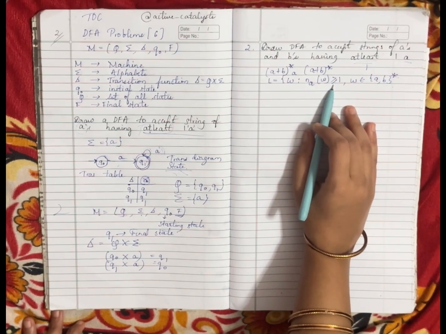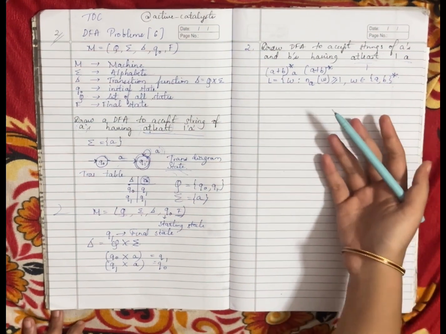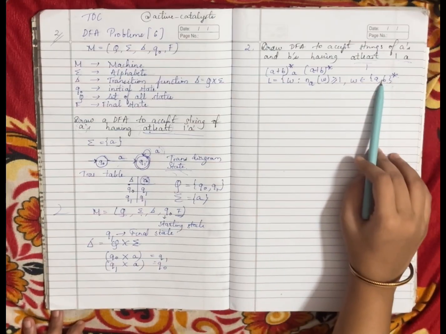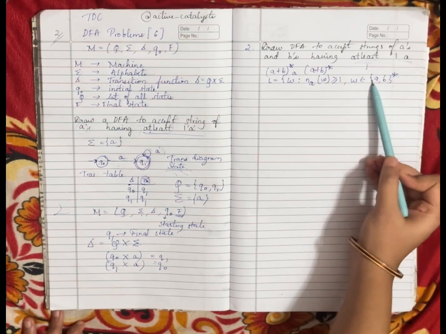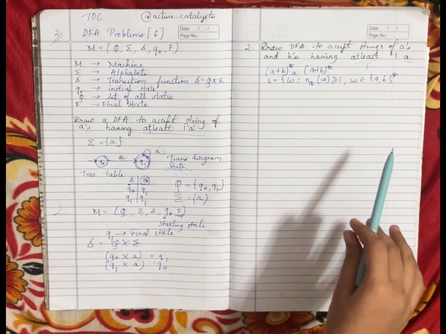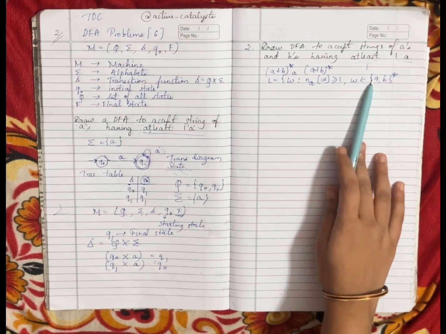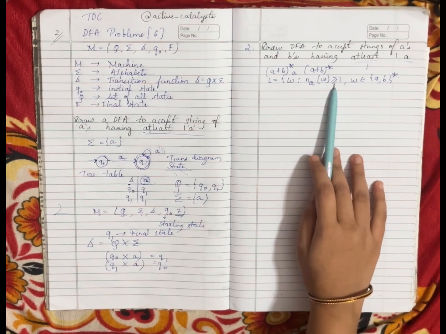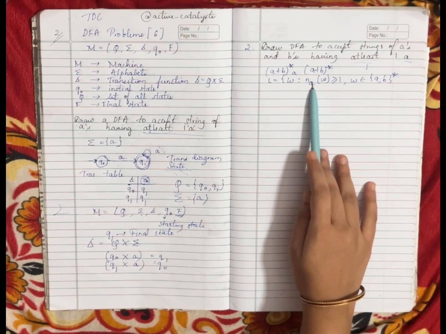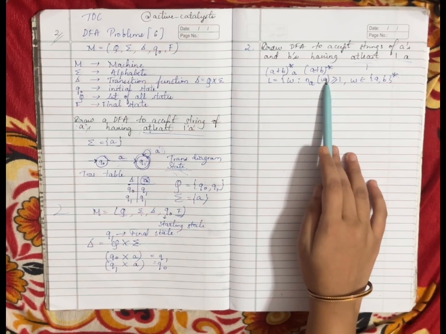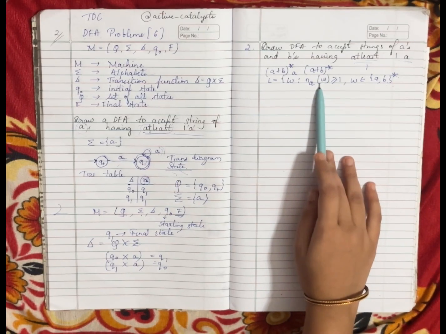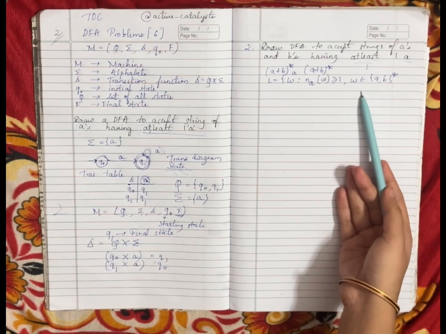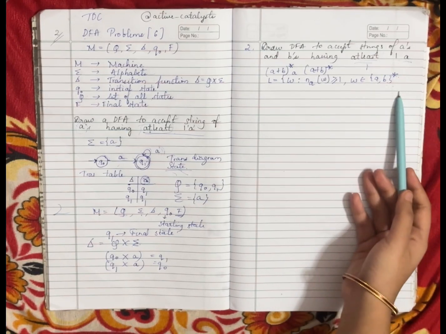So please understand how to read this. Let me repeat it once more. First of all, star means both A and B letters are included. Once the letters A and B are included, the condition is written here. The condition says that letter A, W is nothing but the string, must be present at least once or more than once. So this is the condition that we have.